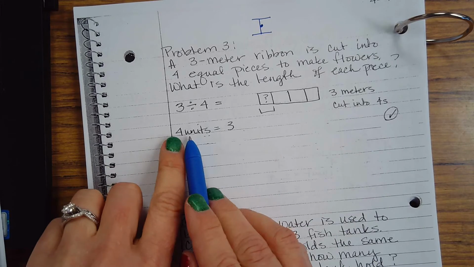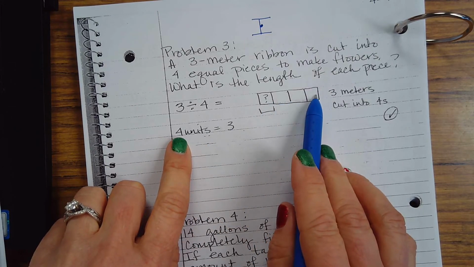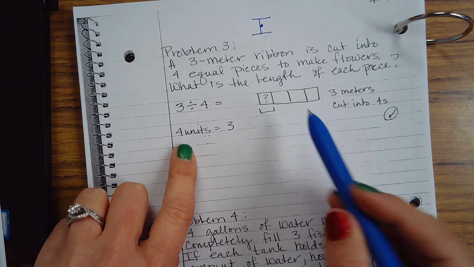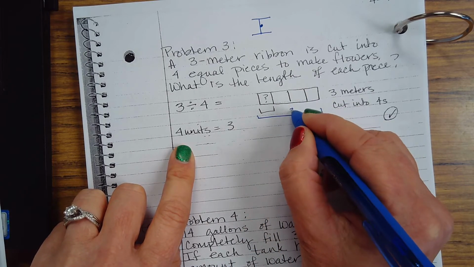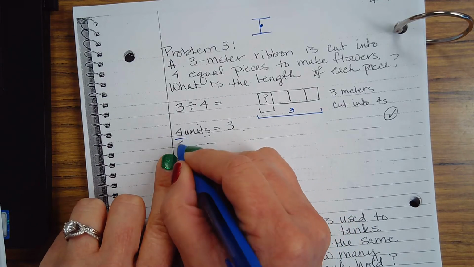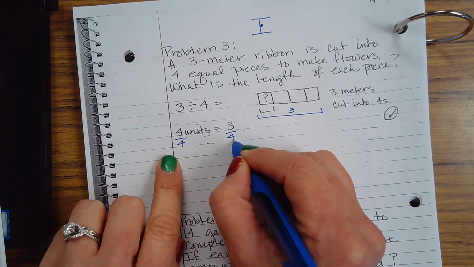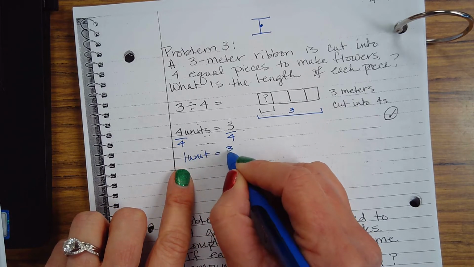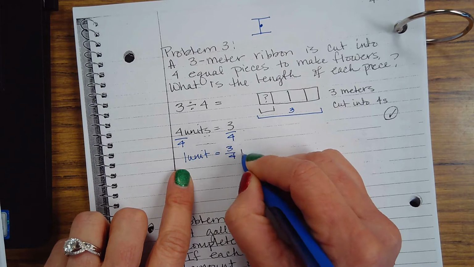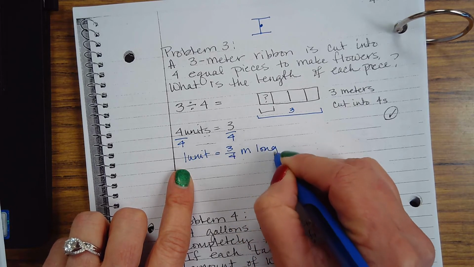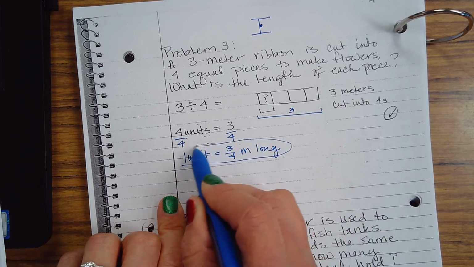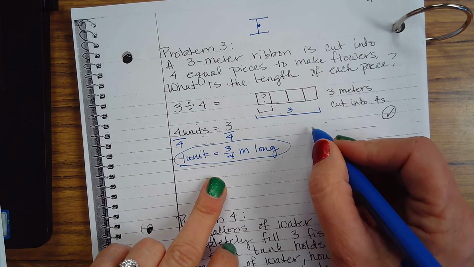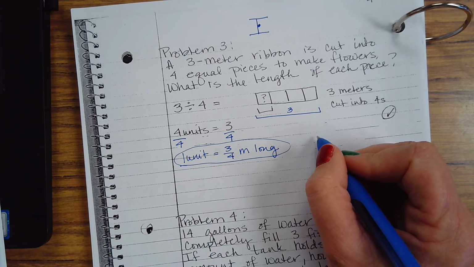So we have 4 units because we have 4 equal pieces, and we have 3 meters total of ribbon. So let's get rid of our 4 on this side to take it down to 1 unit, because that's what we're trying to solve for. So 1 unit is 3/4 of a meter long. So 3 divided by 4.